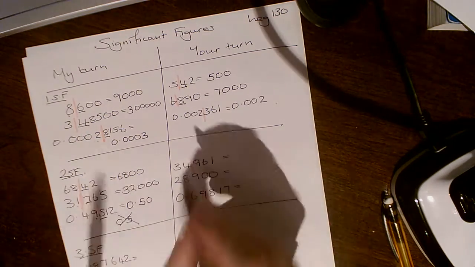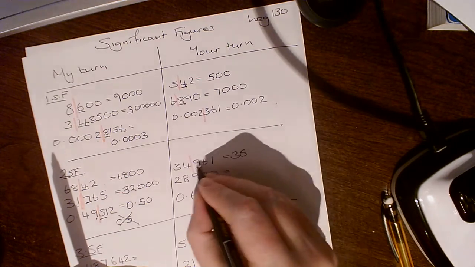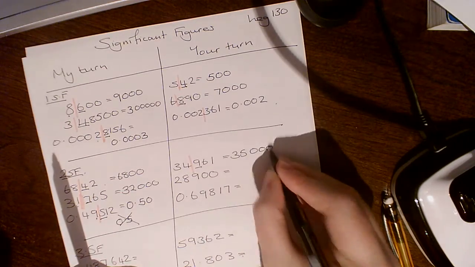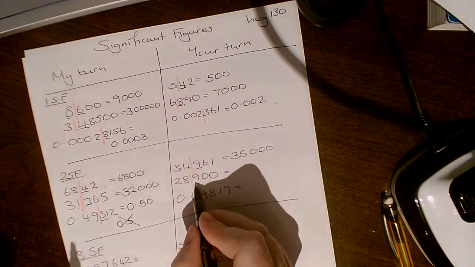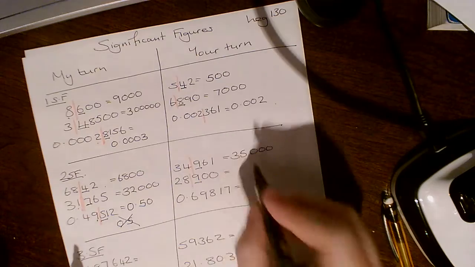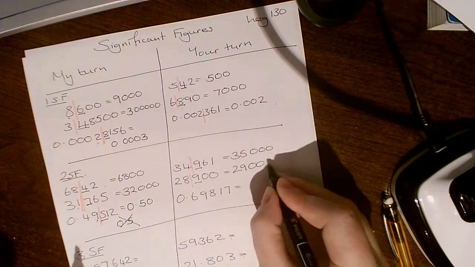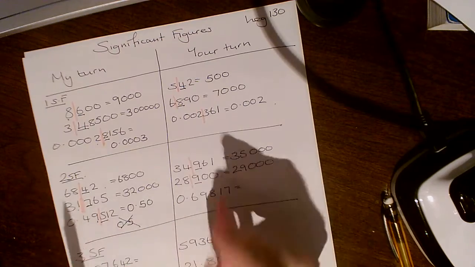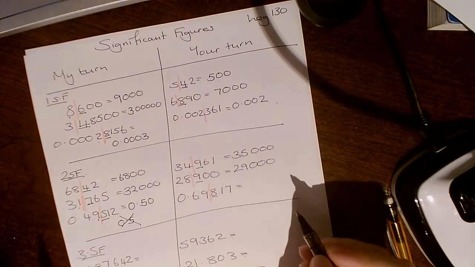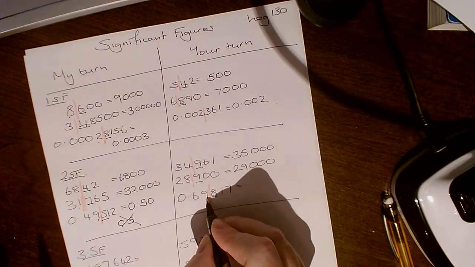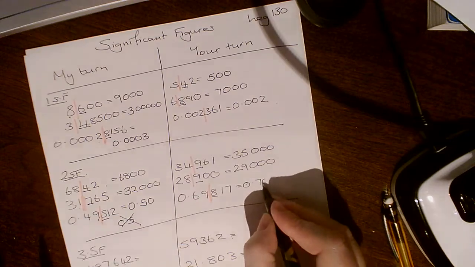There's your cut-off point. 9 goes up to 5. 35, 1, 2, 3, zeros. Cut-off point. 9 above 5 goes up to 9, 29, 1, 2, 3, thousand. Cut-off point. 8 is above 5, so that 9 goes up to 10, which makes that go up to 70.